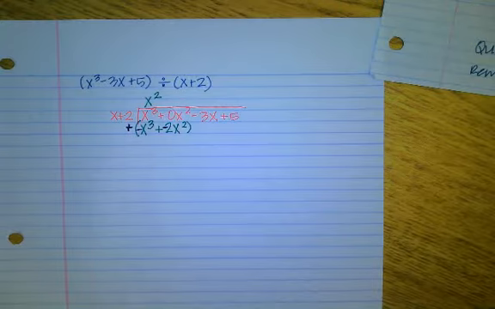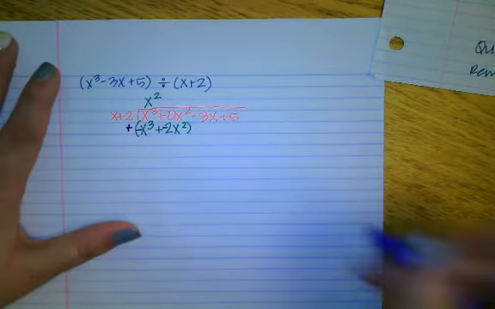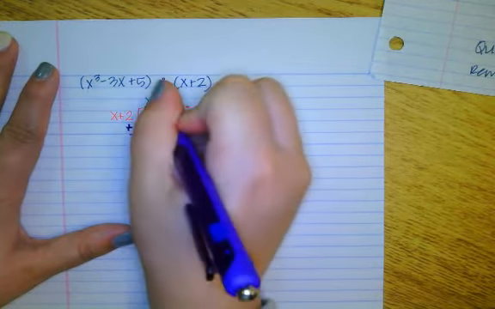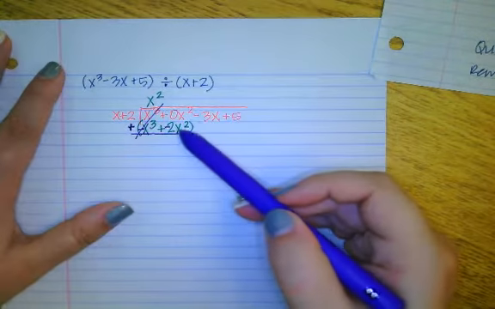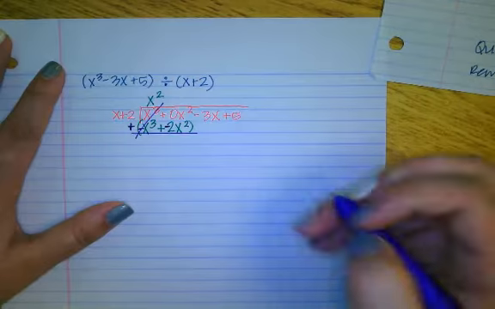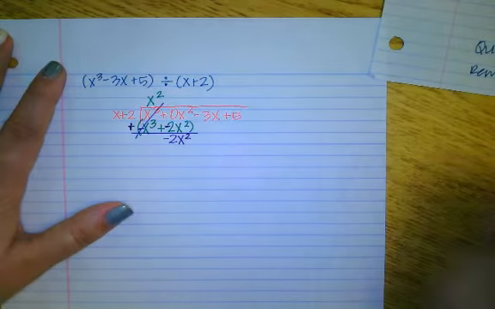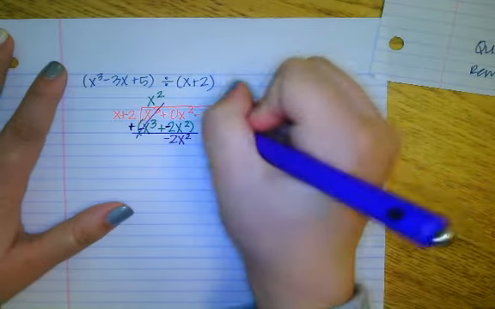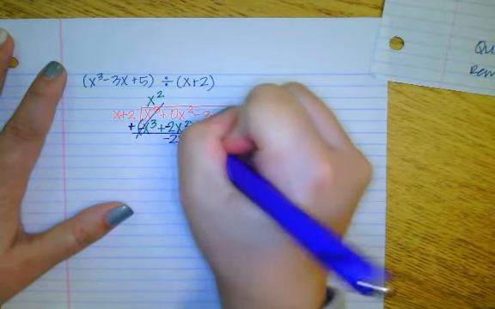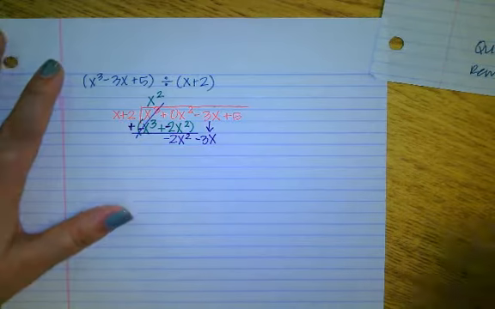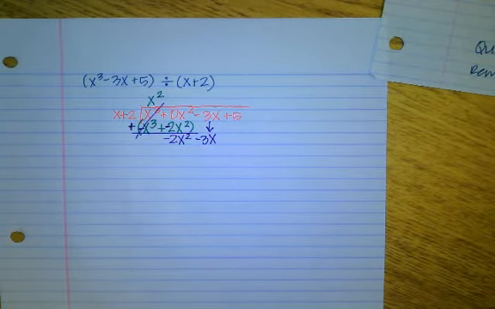Okay, what happens to my x cubed term? It cancels. And then I have 0x squared plus a negative 2x squared. Okay, then what? Bring down your next term. Okay.